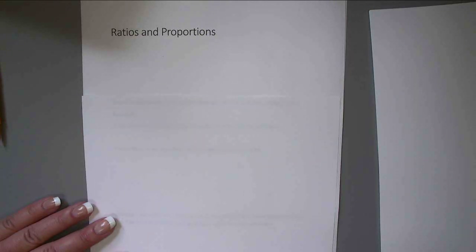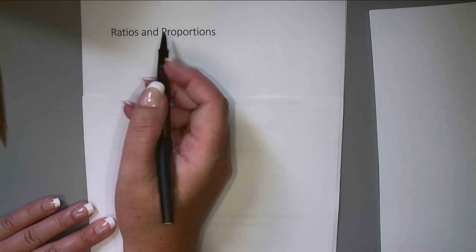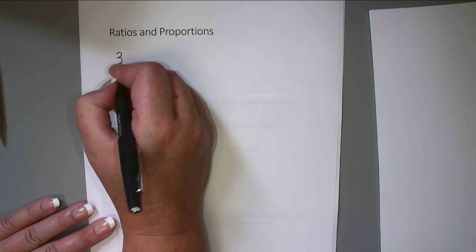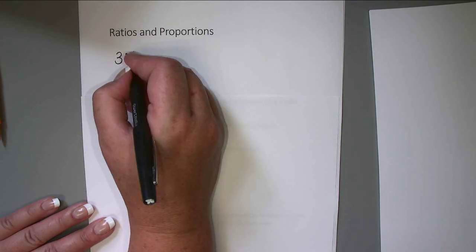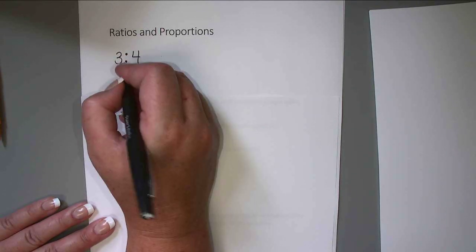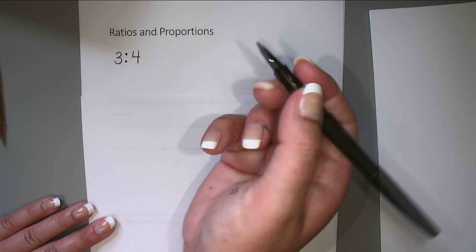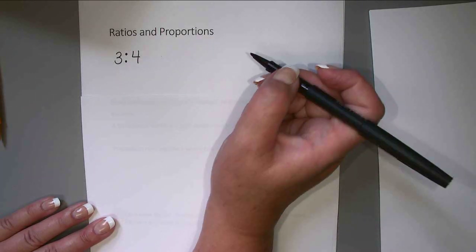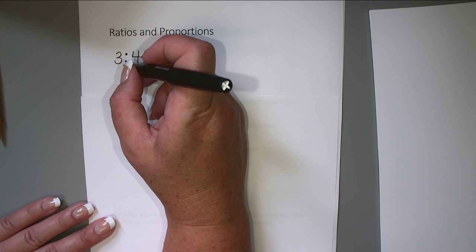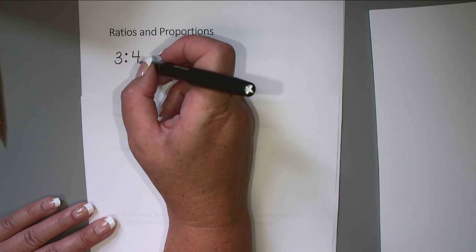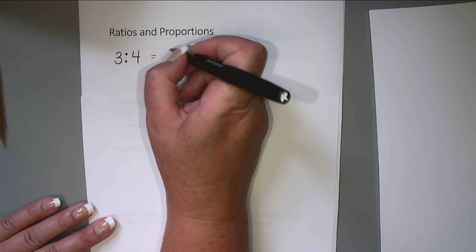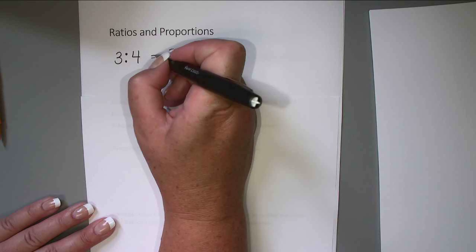Hi, in this video we're going to talk about ratios and proportions. So first, a ratio is two numbers separated by a colon. The colon indicates a division. So we would read this 3 to 4, but it can also be written as 3 over 4. So that's a ratio.